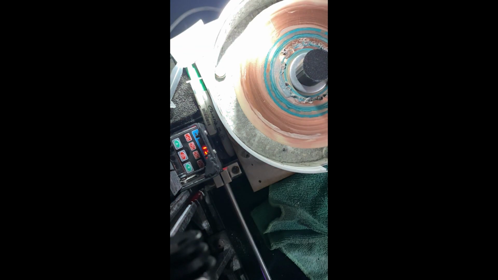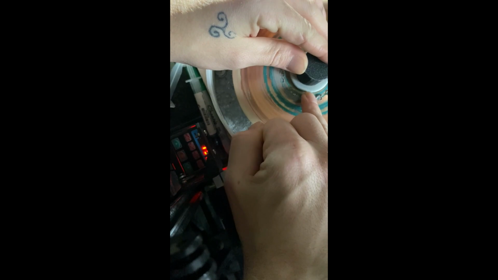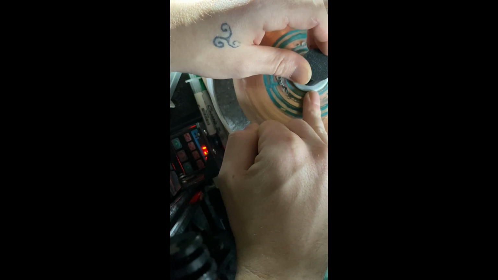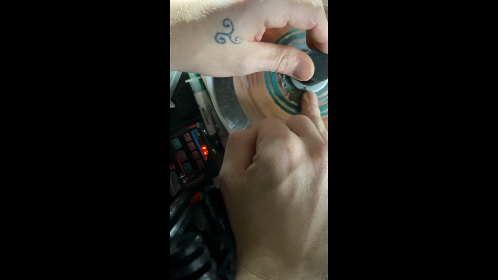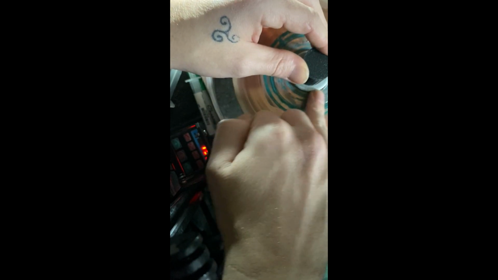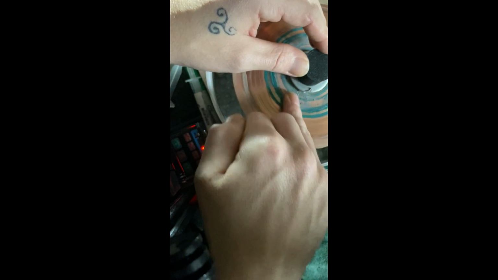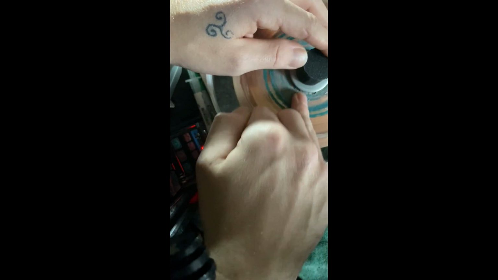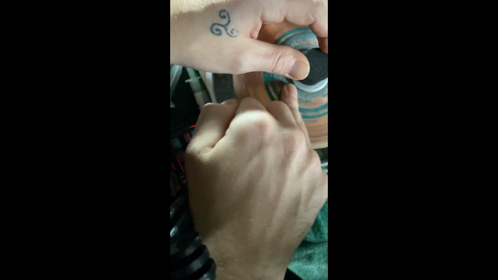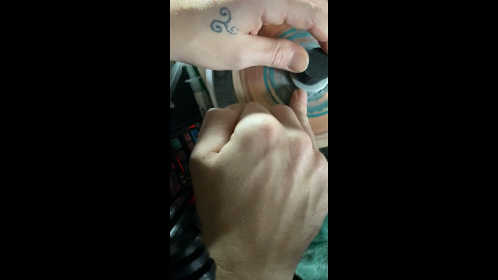You can use like a WD-40 on your laps with the oil. I don't use water while I'm polishing, just use the oil to lube it up. Keep the stone cool while it's being polished. And I only use a little bit of pressure while I'm polishing.